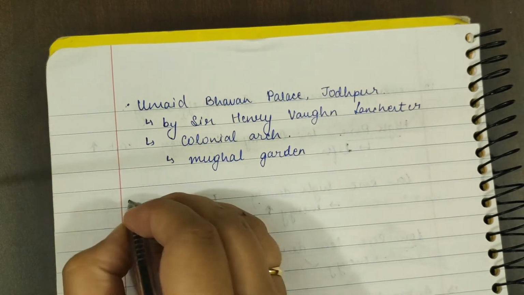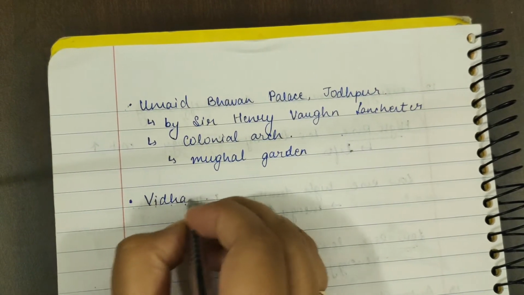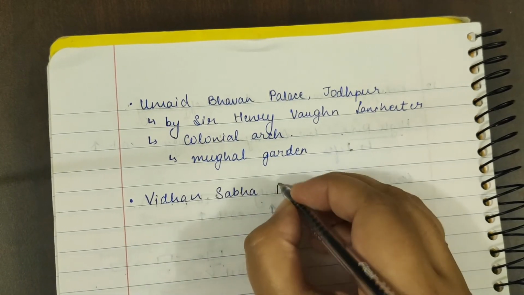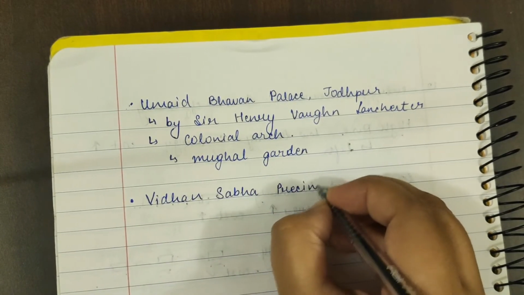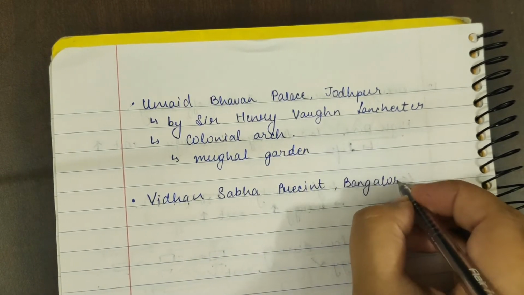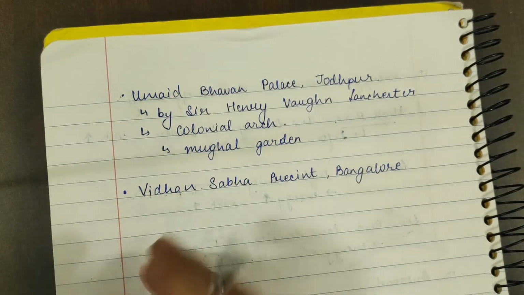And you come to the last option, Vidhan Sabha, Bangalore. This is in Bangalore.